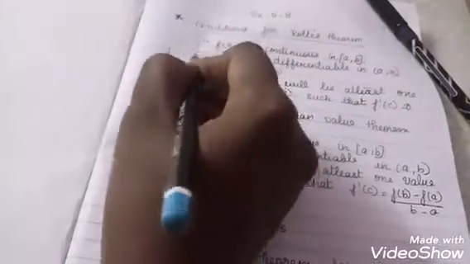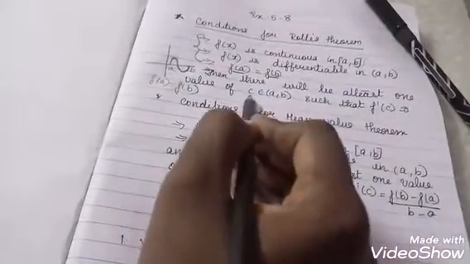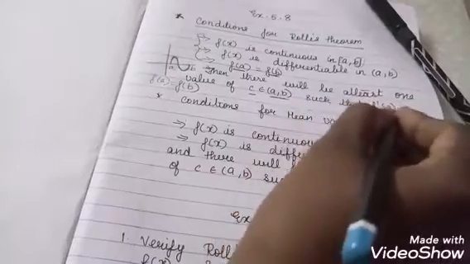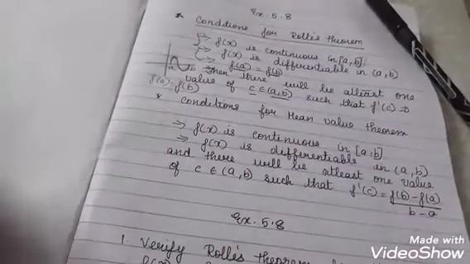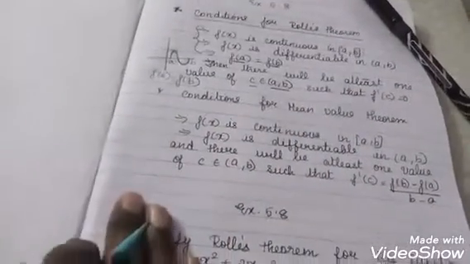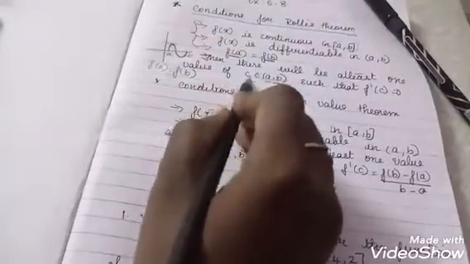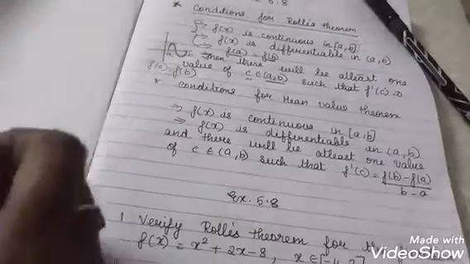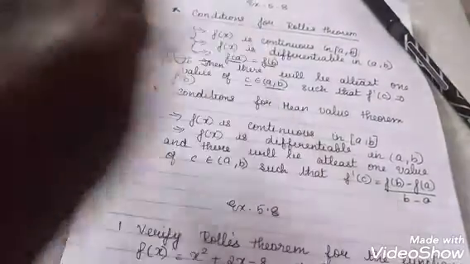So if these three conditions exist, then there will be at least one value of c which belongs to the open interval a comma b such that f dash of c is equal to 0. This is the condition you have here. If this exists, then there will exist a c belonging to a comma b such that f dash of c is equal to 0. So this is the condition for Rolle's theorem.